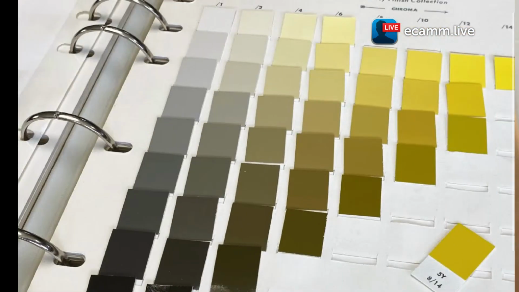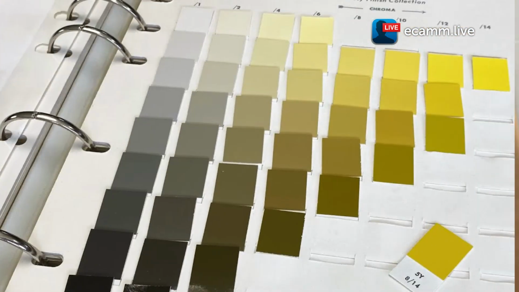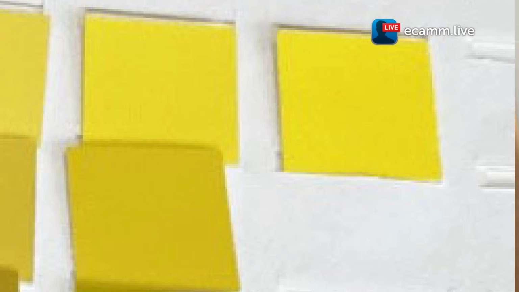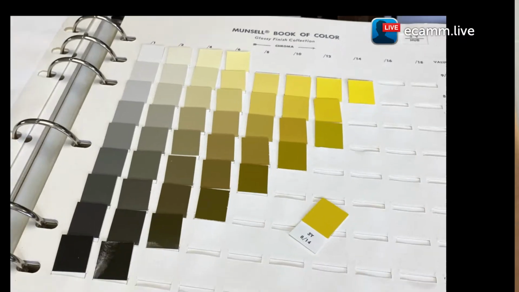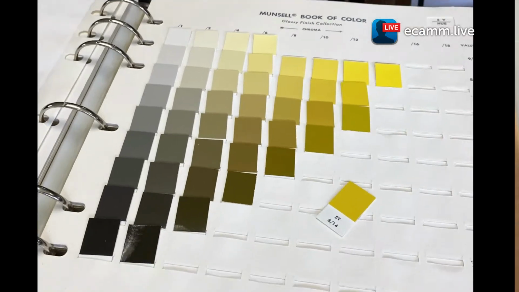Which, by the way, is just a shade of that yellow. This is the color. So all the other colors came from this color mixed with what? Complementary or with gray?